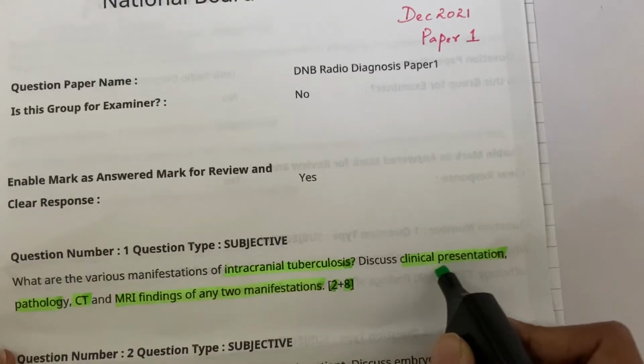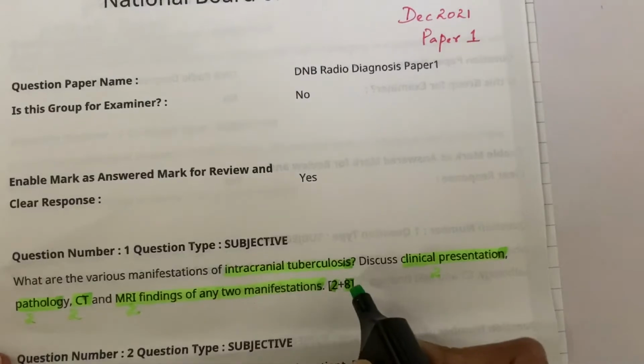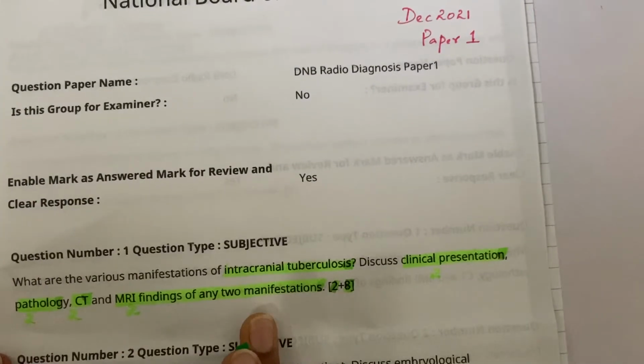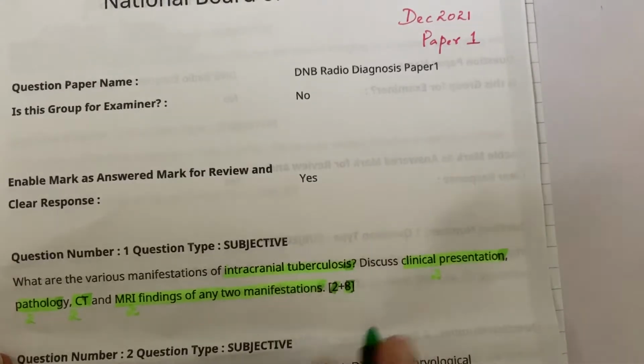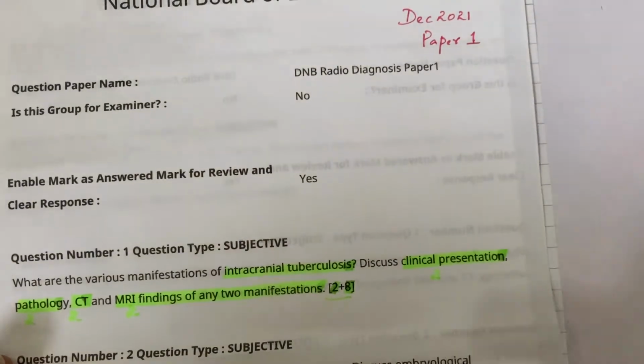For this they gave 8 marks. 8 marks means we have 2 points here, 2, 2, 2. So they have divided 4 questions in a single one. So for each one it is 2 points and total is 8. Total score for this is 10 marks. So let's go into the discussion.